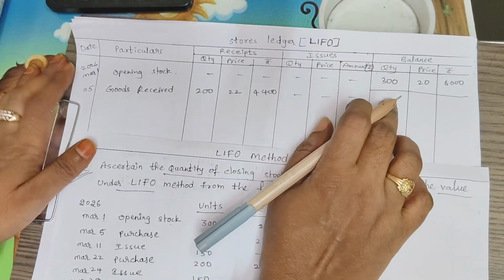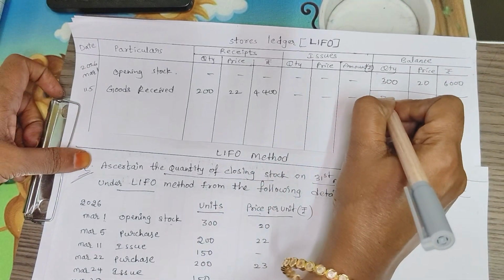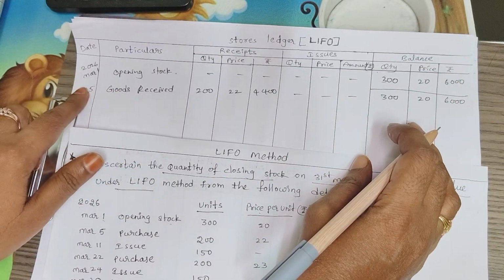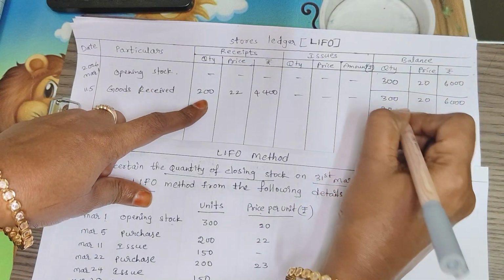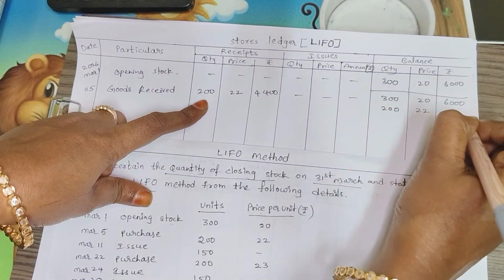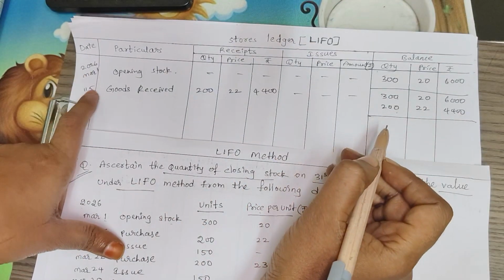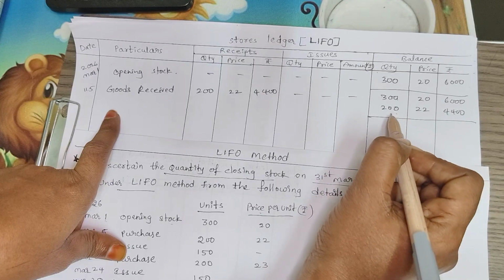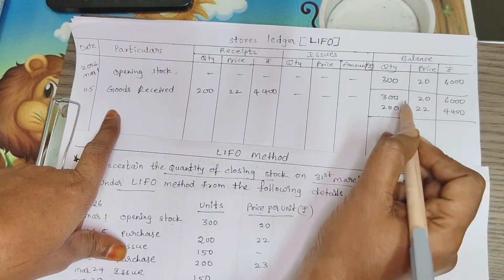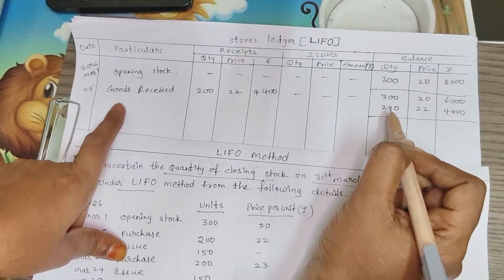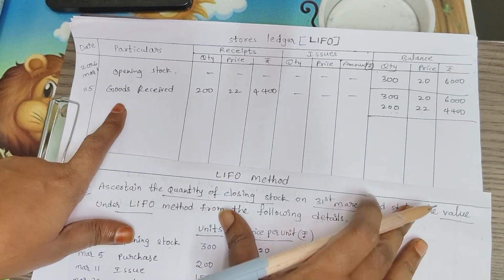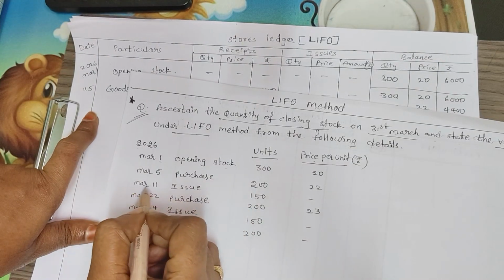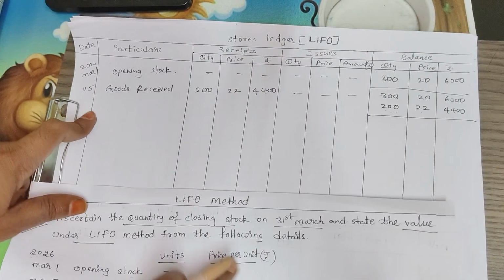How much balance is available on the last date? 300 stock. That stock you need to show first. Then on 5th March, we purchased 200 units. So 200 at the rate of 22, 4,400. On 5th March, how much quantity is available in our store? 300 at the rate of 20 and 200 at the rate of 22. So a total of 500 units of stock is available in our store. When you are showing, you need to show like this: first purchase, second purchase. Next, on March 11th, issue 150 units.